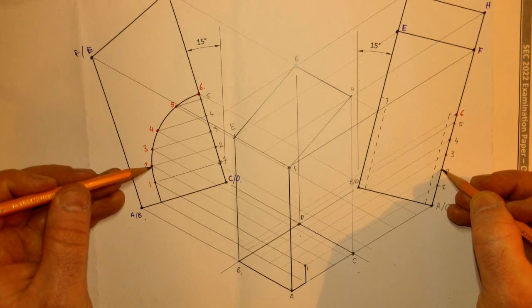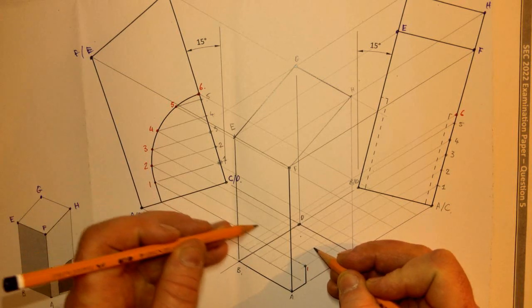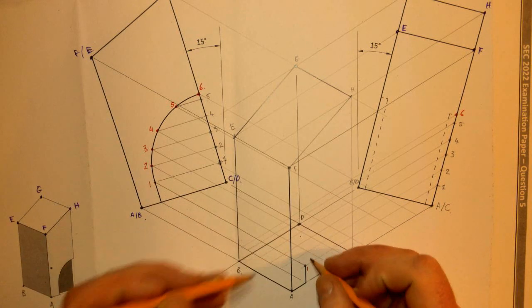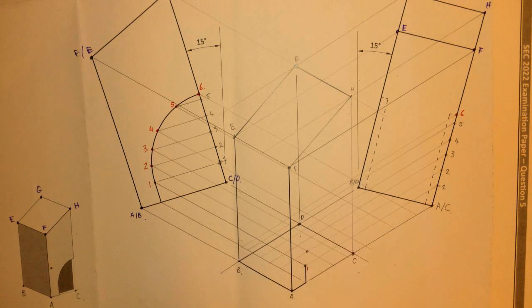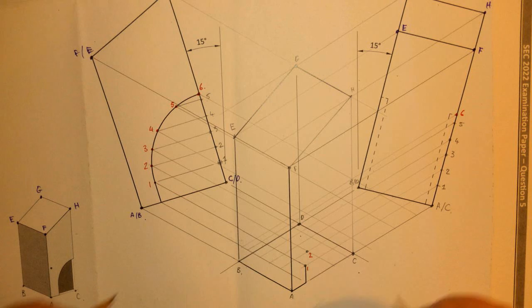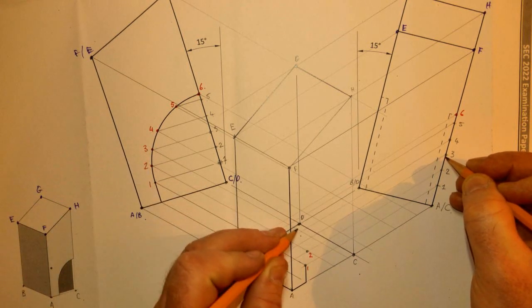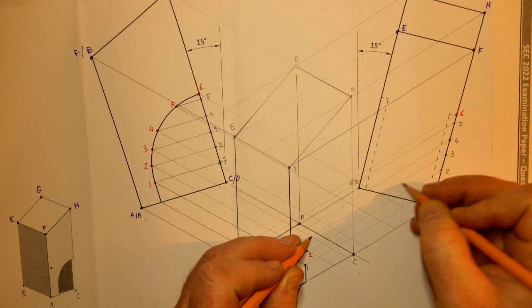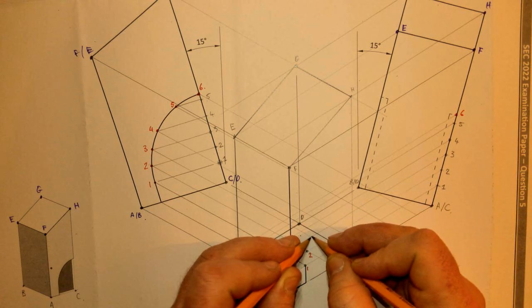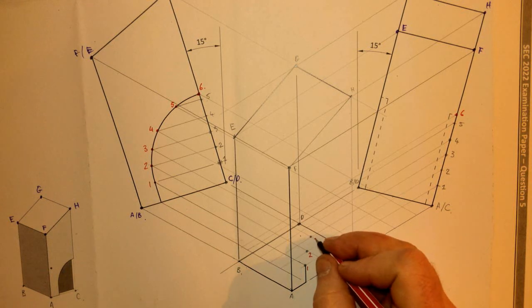2 pencils again. 2, 2. Coming down. Coming down. Here. 2. 2 pencils. 3, 3. Coming down. Coming down. Right there. 3.